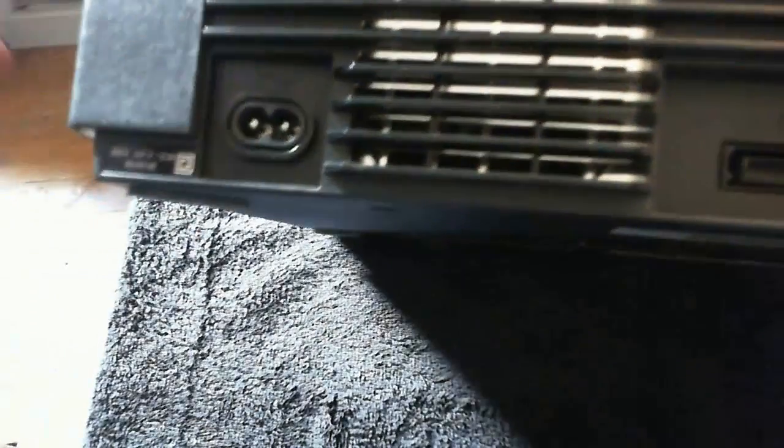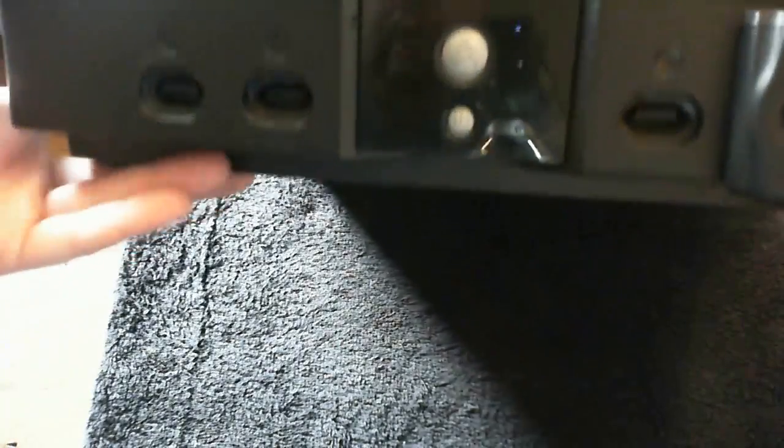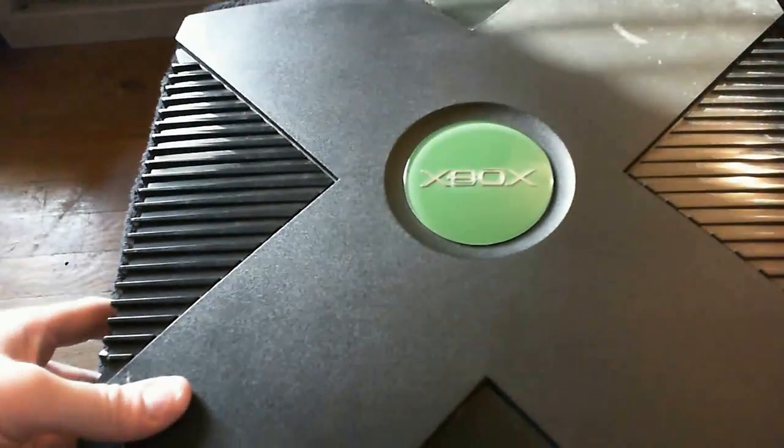You have the power, you have the AV port, and you have the broadband adapter. Nowadays they have all kinds of USB connections and other ways to connect external devices to the Xbox, but we won't get into the 360 right now. But this is the system.